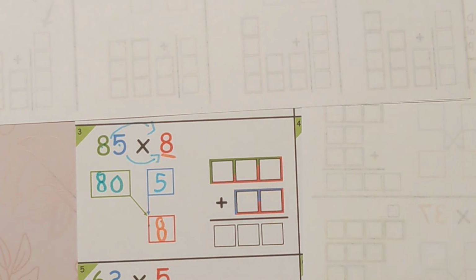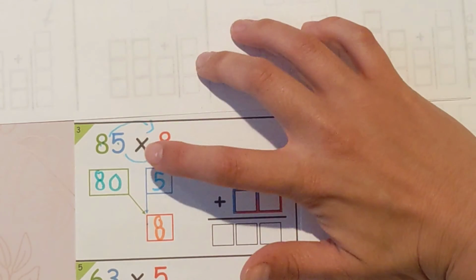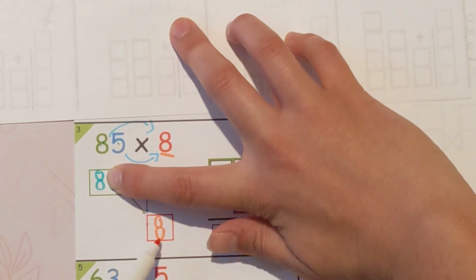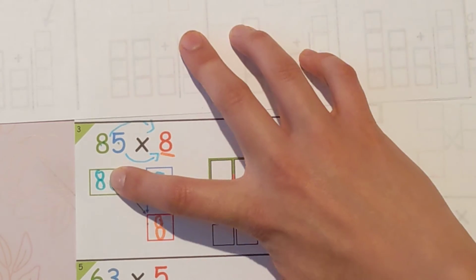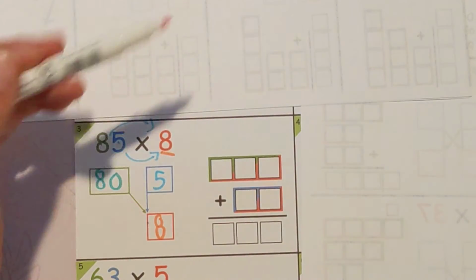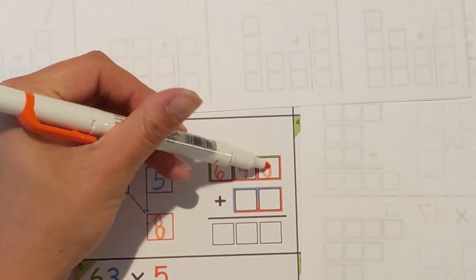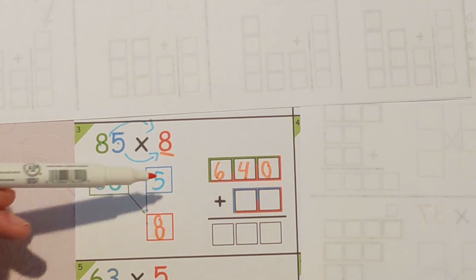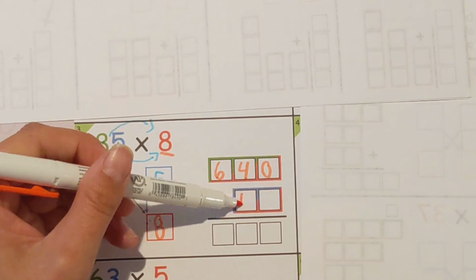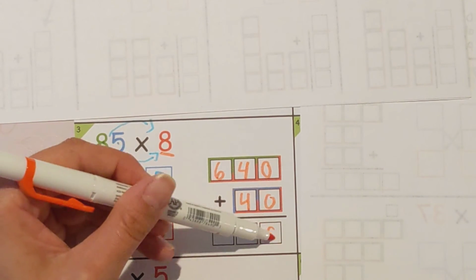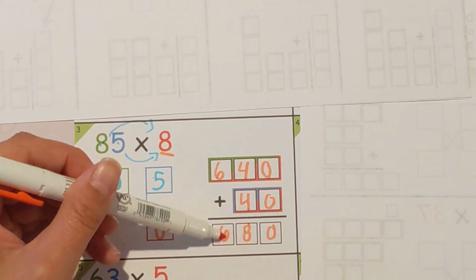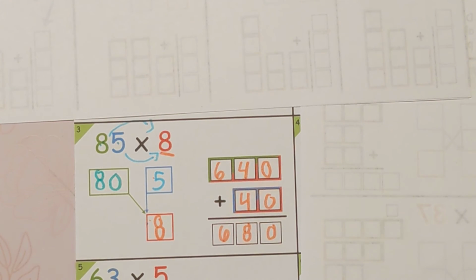So 80 times 8, whenever you see a 0, you just cover it up. Do 8 times 8 and add a 0 to the end. 8 times 8 is 64. And then we add a 0, so 80 times 8 is 640. And then 5 times 8 is 40. Then you're just going to add it all together. And our total is 680.